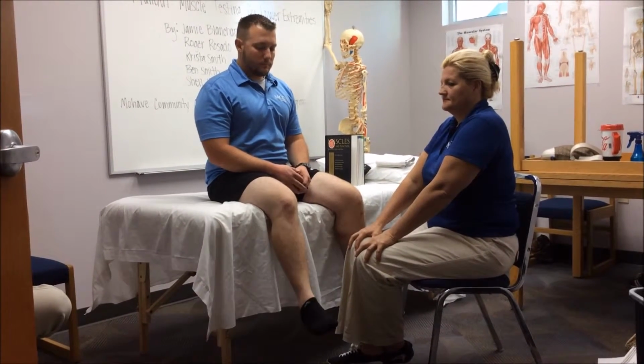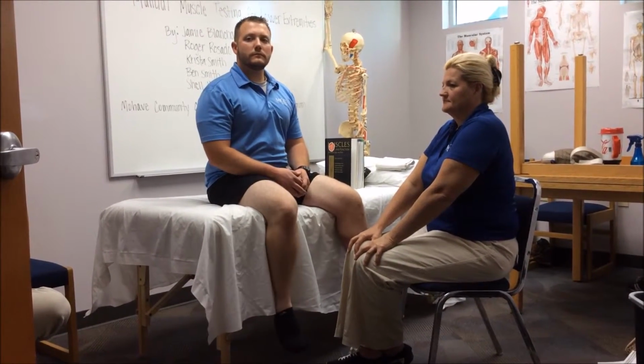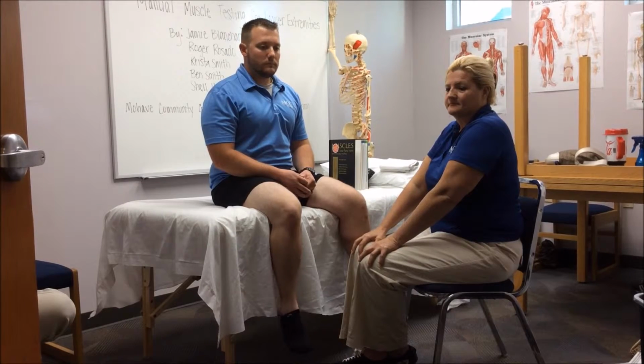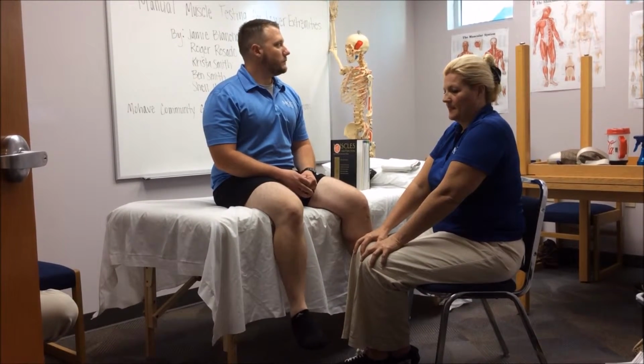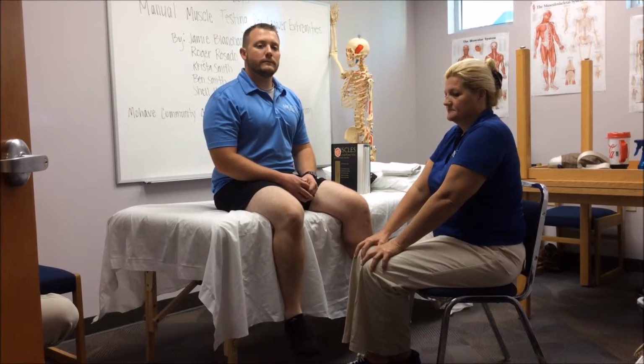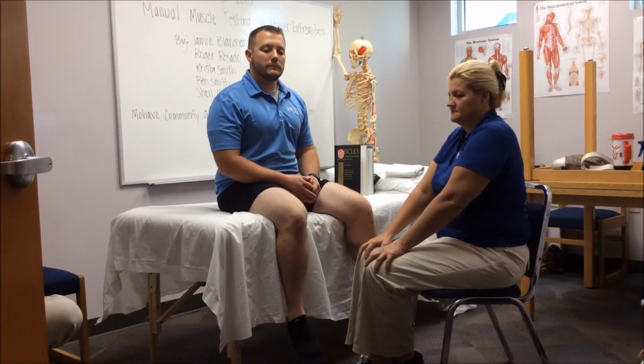Short head originates on the lateral lip of the linea aspera. They insert on the fibular head. The long head's action is extension of the hip and knee flexion. The short head's action is knee flexion. The long head's nerve is the sciatic nerve, and the short head's nerve is the common peroneal nerve.